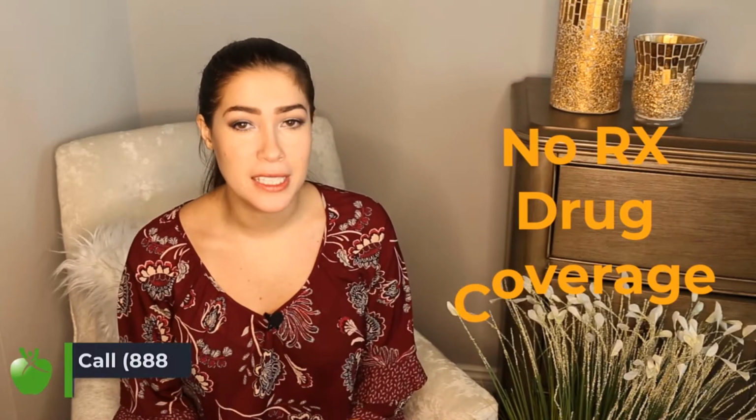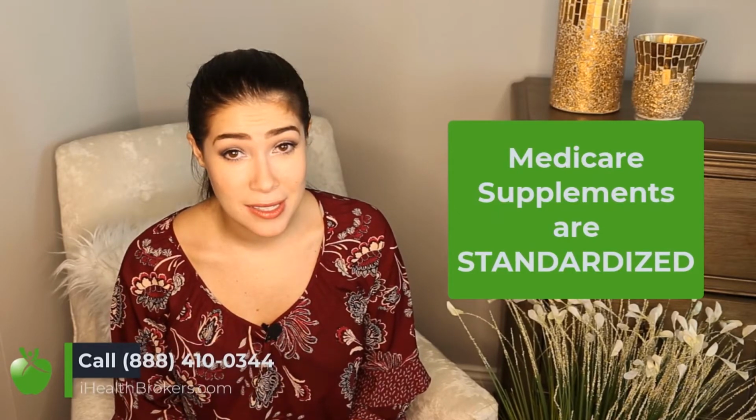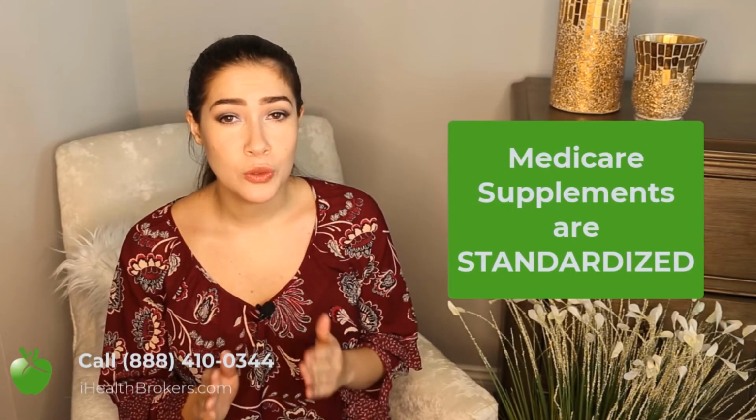Medicare Supplement plans are similar to Medicare Advantage plans in that they limit your out-of-pocket spending and help cover those gaps of original Medicare. However, with Medicare Supplement plans, there is no prescription drug coverage, so you'll need Medicare Part D on top of a Medicare Supplement plan. However, Medicare Supplement plans are standardized, so whatever plan you choose, the benefits will not vary from carrier to carrier.